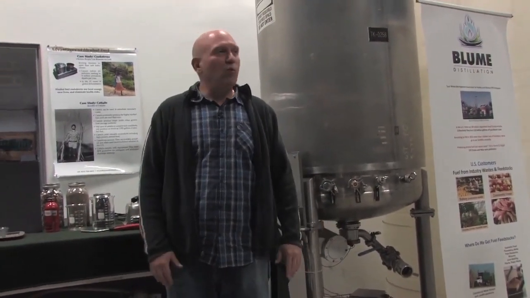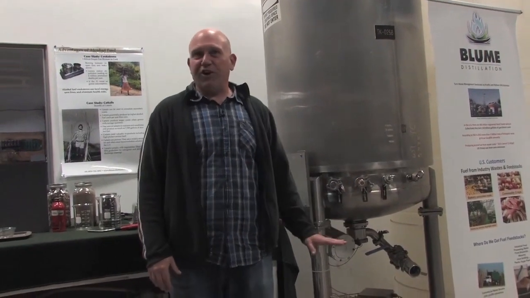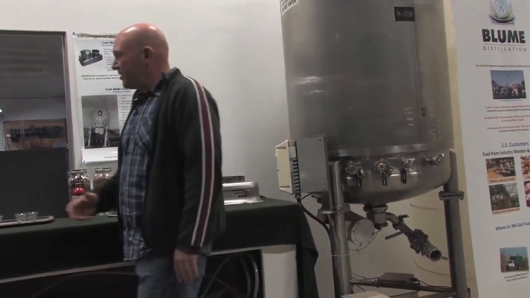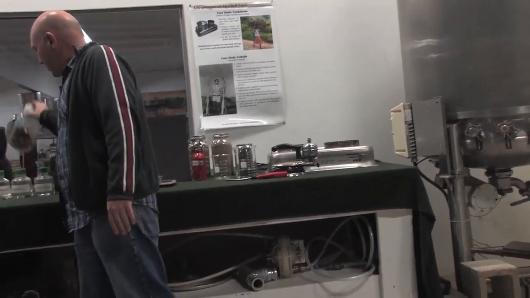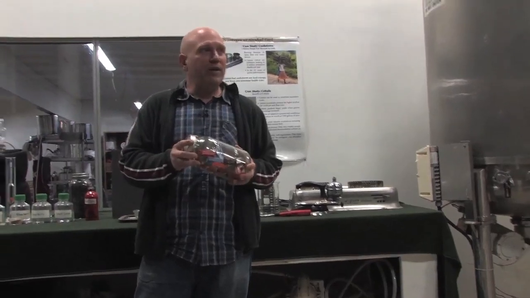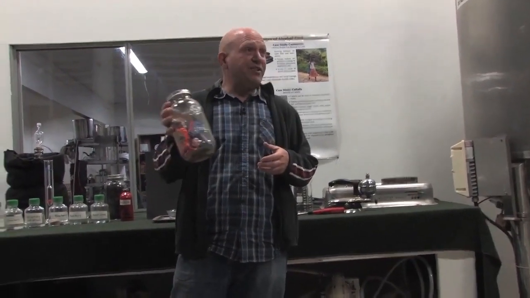Simple sugars are easy to deal with. Every organism on the planet wants to eat sugar. In our case, we only want the yeast to eat sugar. So when we have a product like beet molasses, or another example would be candy waste, manufacturers of candy always have broken pieces, stuff that doesn't make it to packaging, all sorts of different things. So this is an easy one to turn into alcohol.